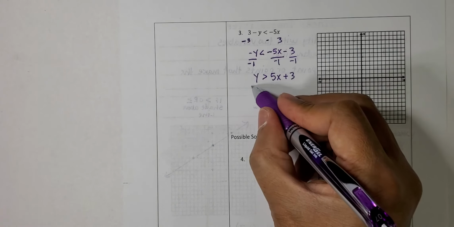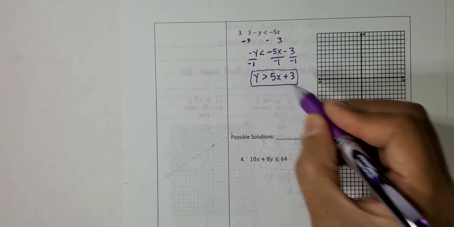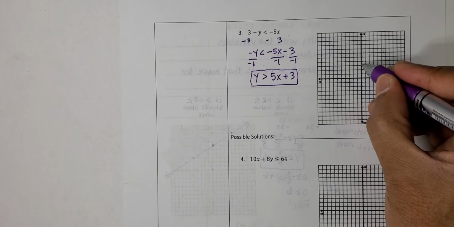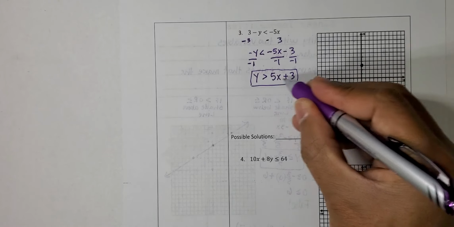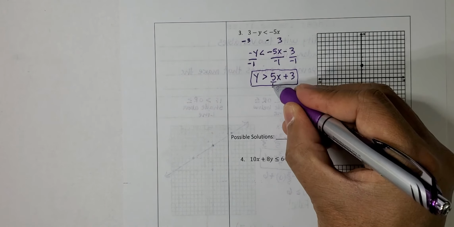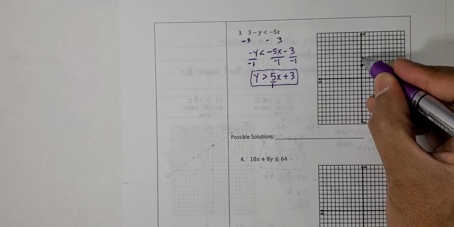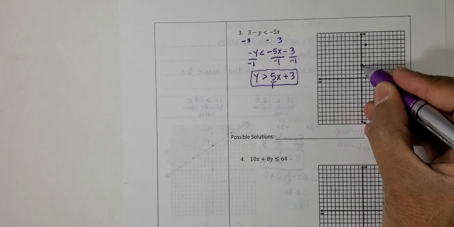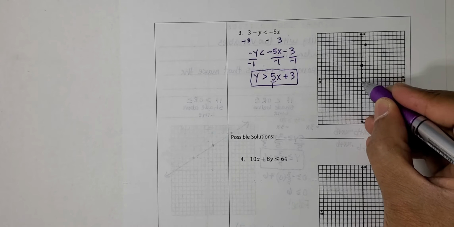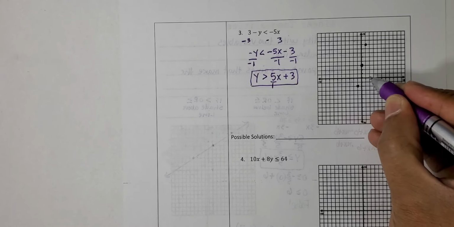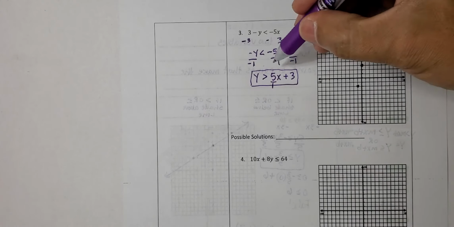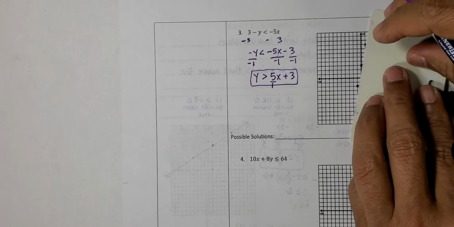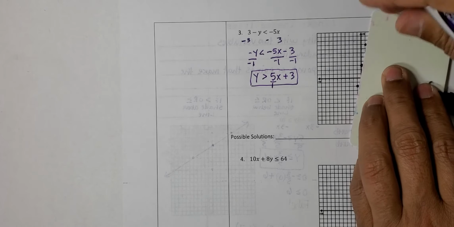So then I'm going to graph this inequality. So the y-intercept is 0, 3, 1, 2, and 3. And then this one has a rise of 5 and a run of 1. Okay, so 1, 2, 3, 4, 5. And 1 to the right. If I go down 1, 2, 3, 4, 5, 1 to the left. And now this is not equal to, so that means I'm going to do a dashed line. Okay.